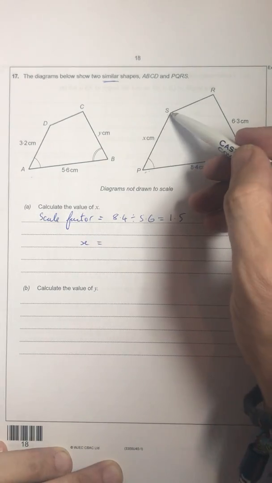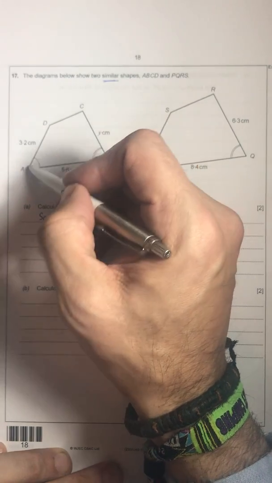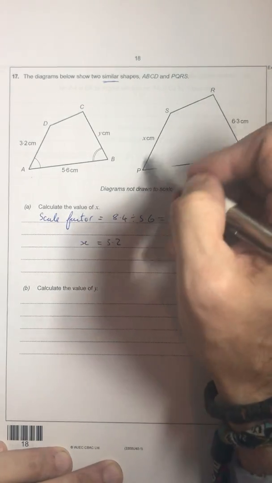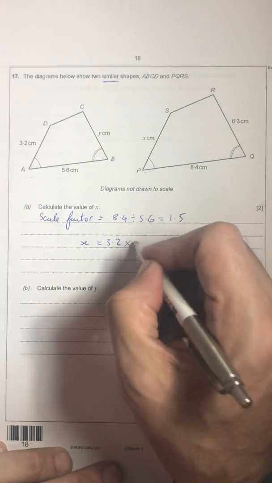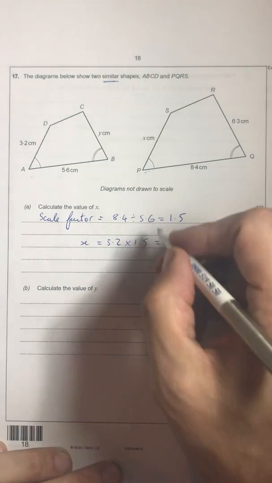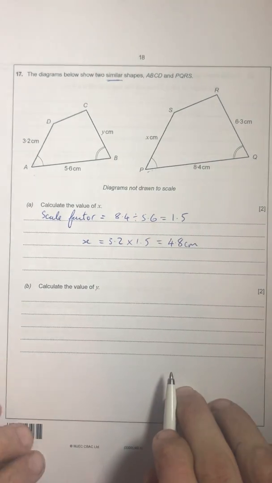So here's x here. The corresponding side to x will be this side here, which is 3.2. So if this side is going to be 1.5 times bigger, I just have to times that by 1.5. And 1.5 times 3.2, if you do that on your calculator, gives me an answer of 4.8 centimeters.